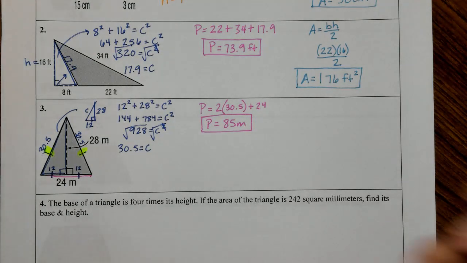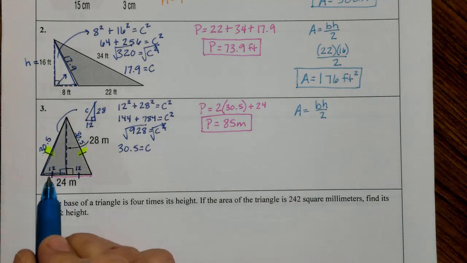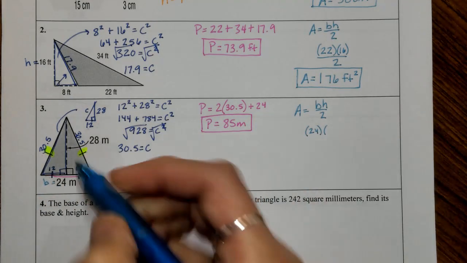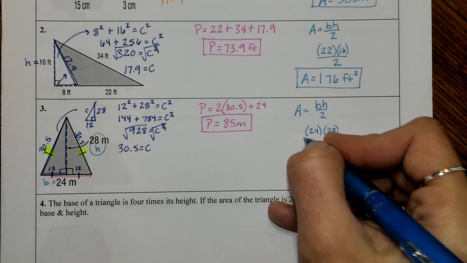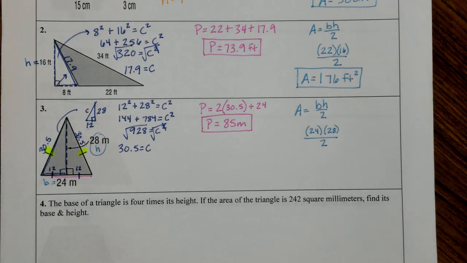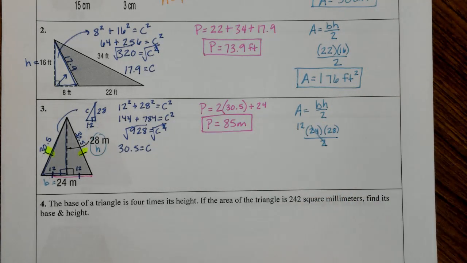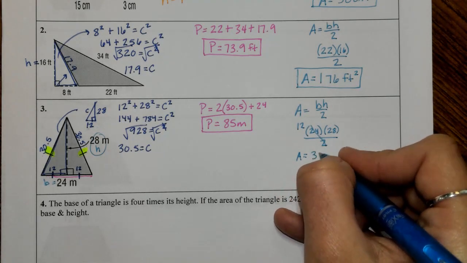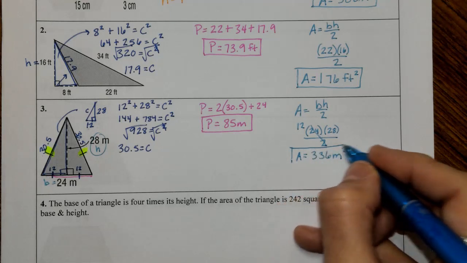Area. Our area, we have base times height divided by 2. Our base right here is 24. Our height right here is 28. All divided by 2. If you'd like to cancel one of these out, cancel the 2 with one of these, you can, or you can just do all the multiplication all the way through. And if we do cancel this out, this will now be 12 times 28. No 2 exists anymore. Just showing you that again. Your area is going to end up being 336 meters. Area is 2-dimensional, so it is squared.